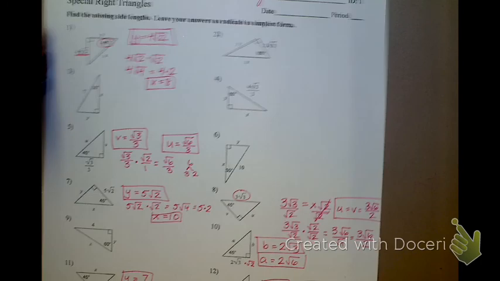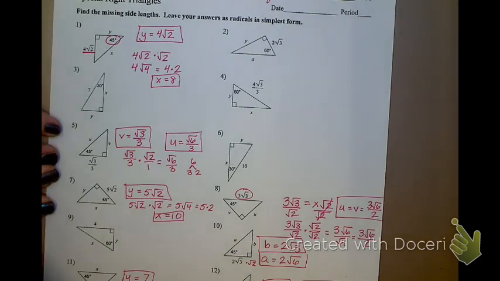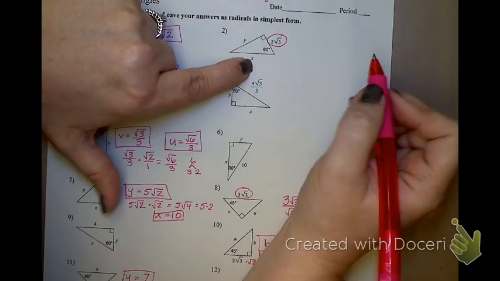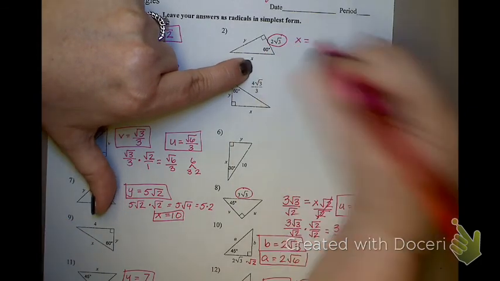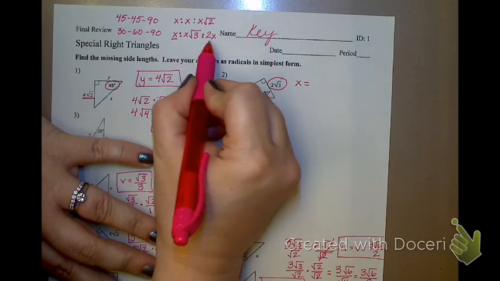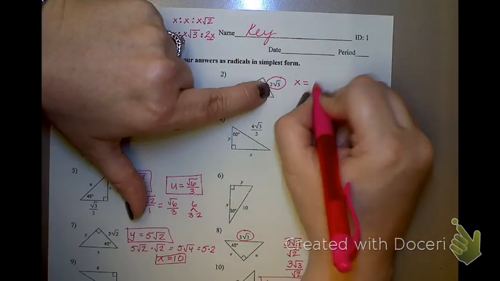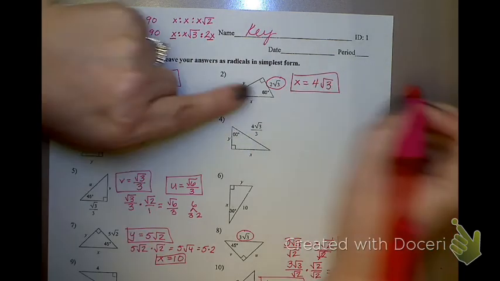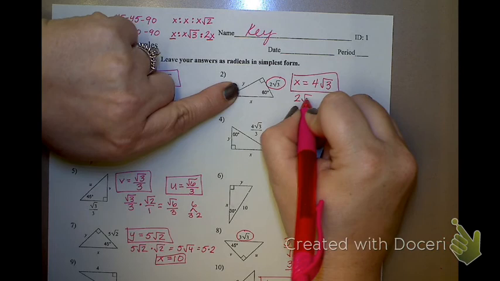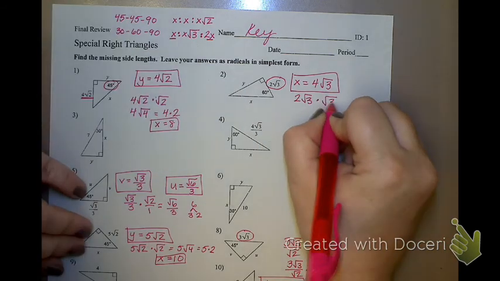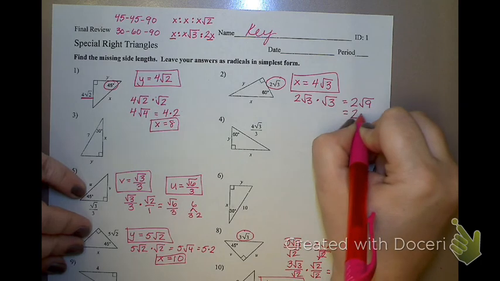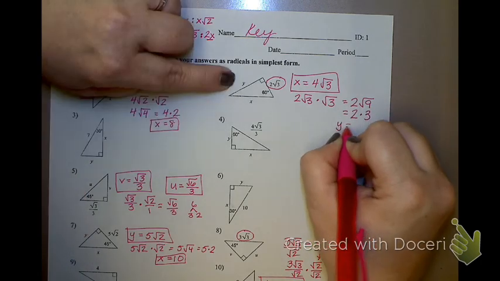Let's go back to 30, 60, 90. The easiest 30, 60, 90 problems are the ones where they give me the short leg first. When they give me the short leg first, like here, all I need to do is multiply that by 2 to get the hypotenuse. Short leg, I multiply it by 2 to get the hypotenuse. So 2 times that would be 4 radical 3. To get the long leg, I take 2 radical 3 and multiply it by radical 3. That gives me 2 radical 9. Radical 9 is just 3, so side y is 6.